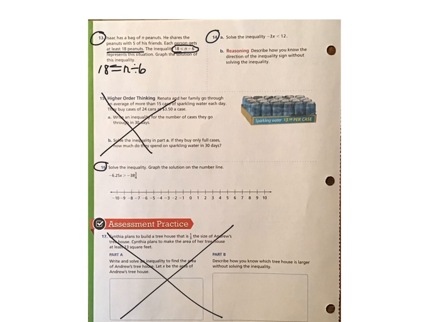Graph the solution of this inequality. So the first thing that we have to do is figure out how many peanuts were there in the bag. So we're going to multiply both sides of the inequality by 6, and we find that we should have the variable on the right side of that inequality. We're going to have to fix that in just a minute. But see first if you can determine what 18 times 6 is. Hopefully you got 108. But what this means is that 108 is less than or equal to N.